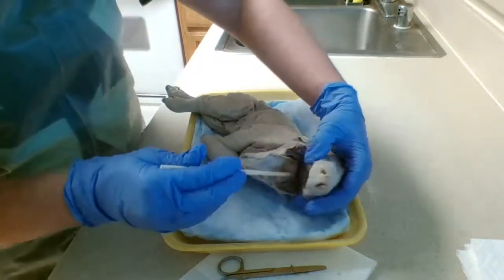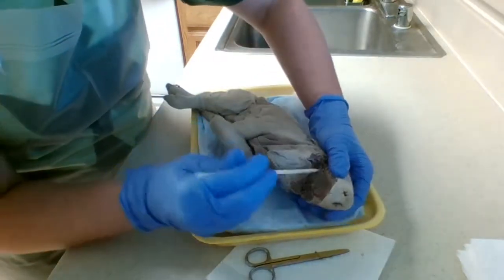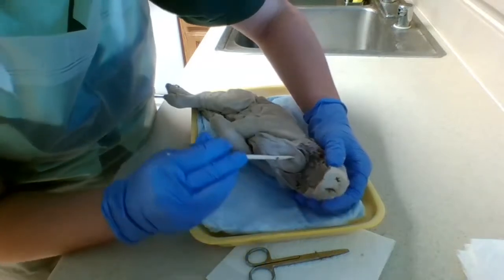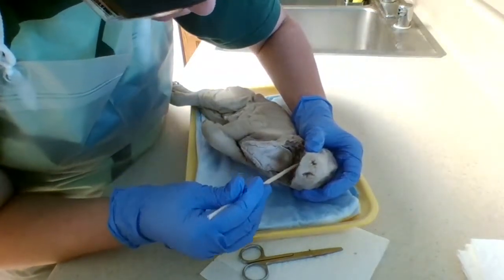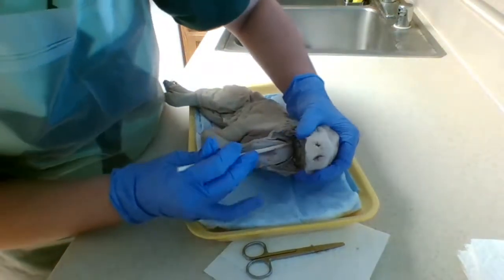Now we locate the hard and soft palate. The hard palate is located right here, the top of the mouth. It's hard. The soft palate is going to be right here at the back of the tongue, right there.